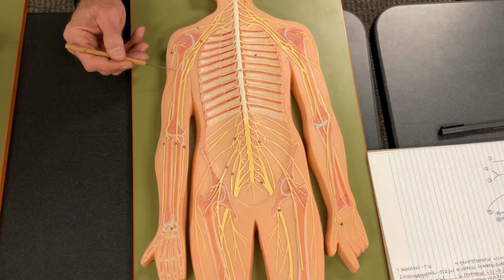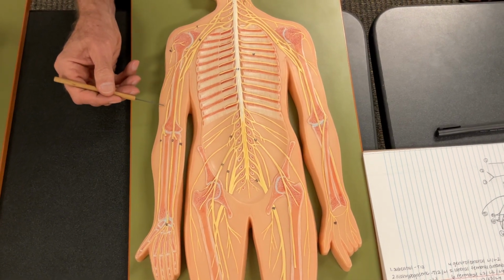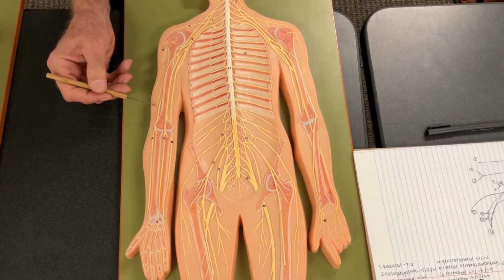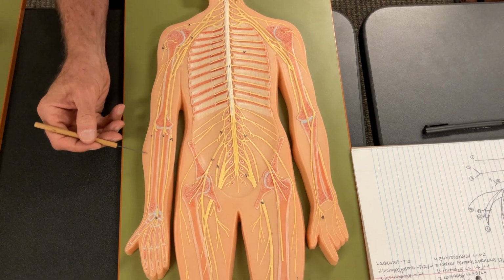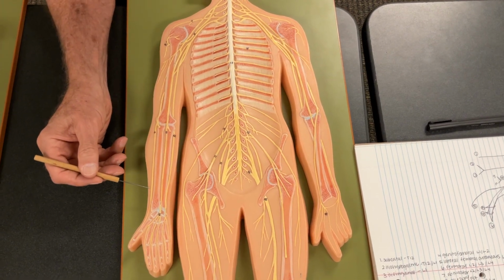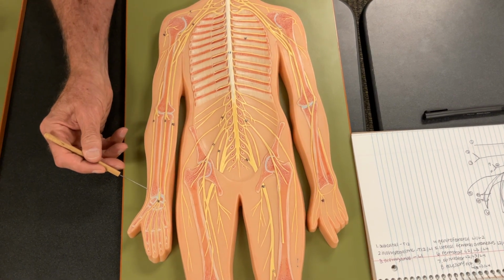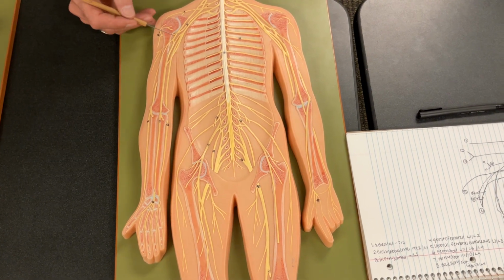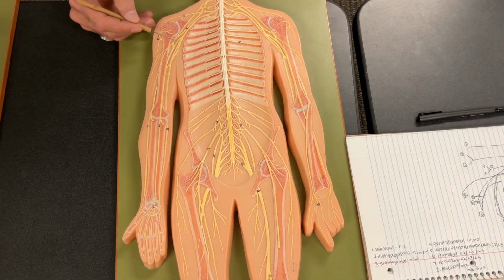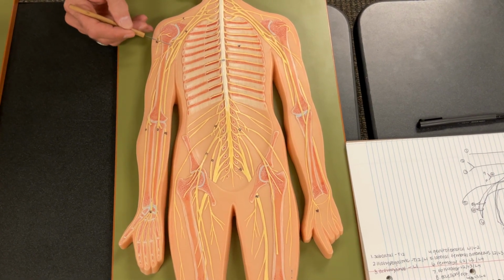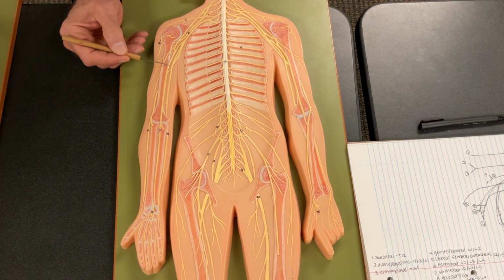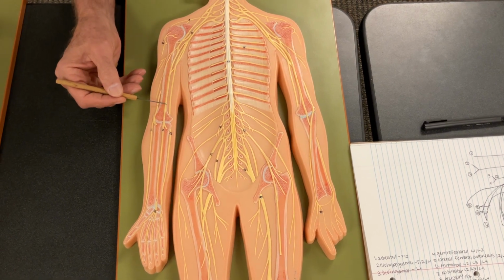Coming off of the lateral cord is going to be the musculocutaneous nerve. The musculocutaneous nerve has a terminal branch that we don't see here called the lateral antebrachiocutaneous, which is sensory to the lateral aspect of the forearm. The median nerve is formed by the wishbone from the lateral cord and the medial cord. It doesn't innervate anything in the arm.